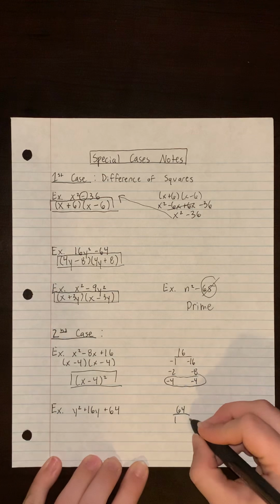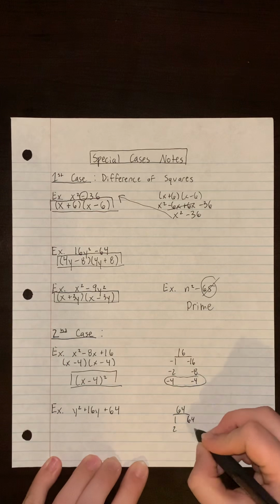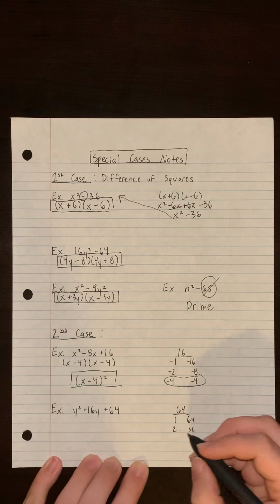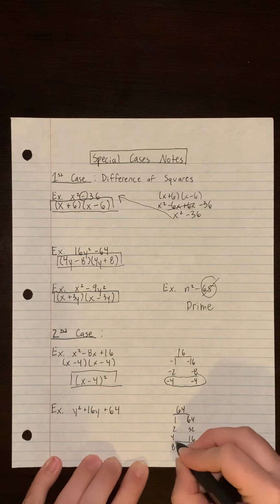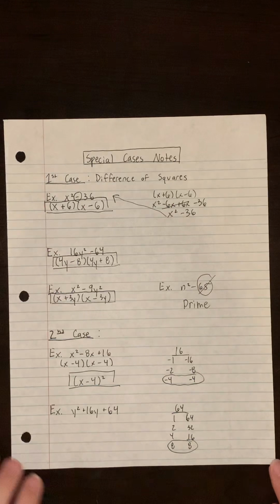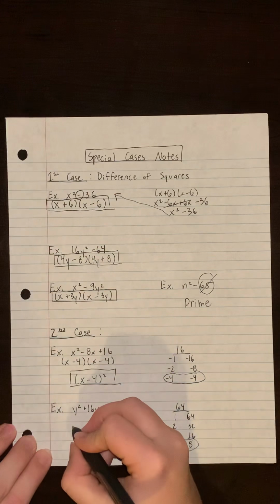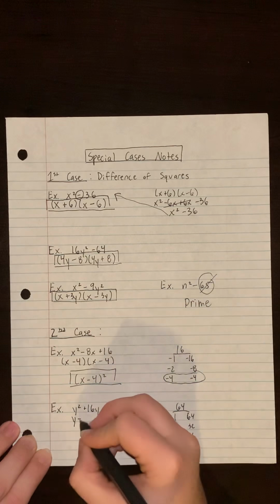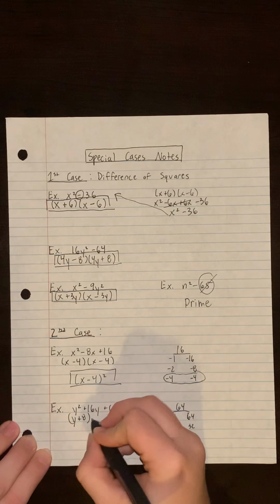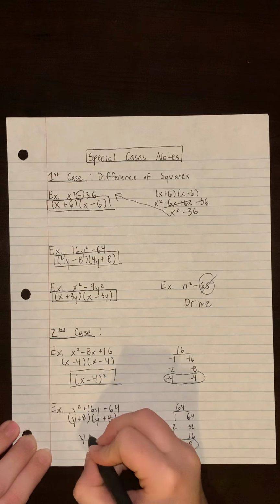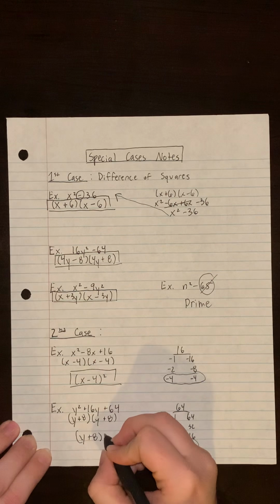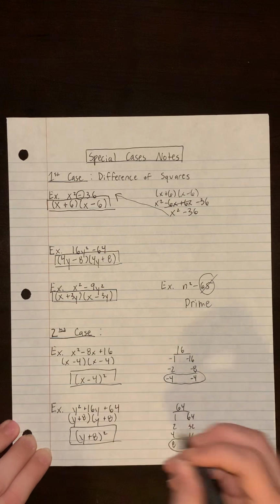Well, you have 1 and 64, 2 and 32, 4 and 16, 8 and 8. Well, 8 plus 8 is 16, so there's our factors. So you've got y plus 8 times y plus 8. It's the same factor twice, so you would rewrite it as y plus 8 squared.